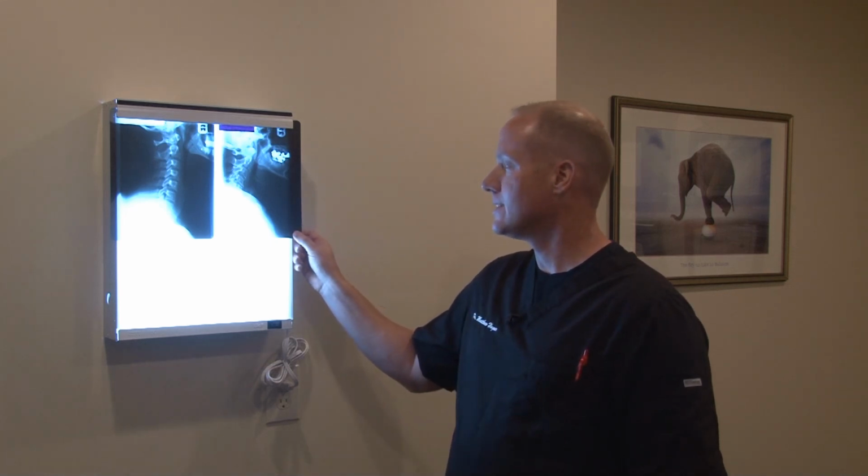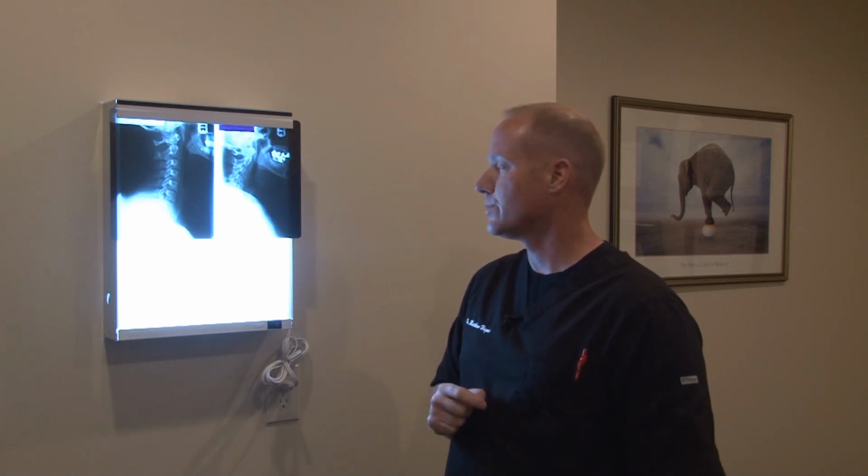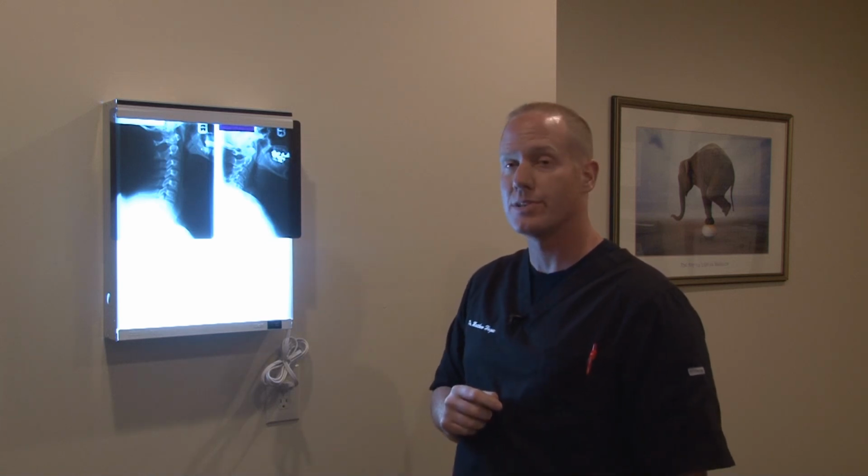If we look at this x-ray to the right, we see unfortunately a reversed cervical curve or a cervical kyphosis.